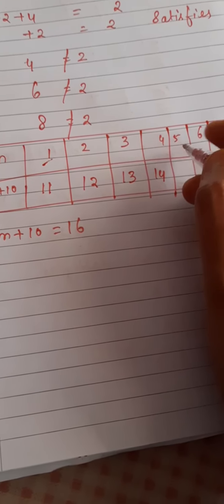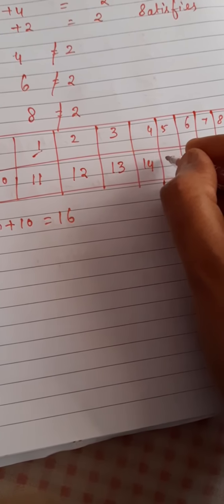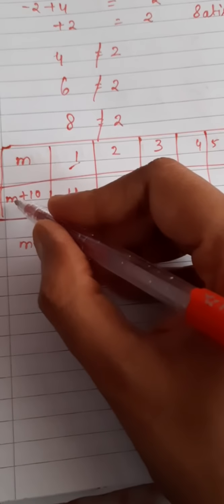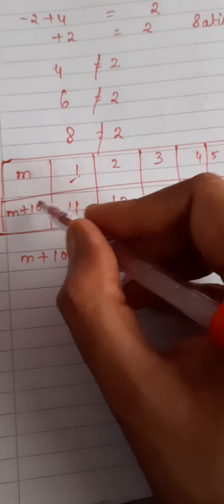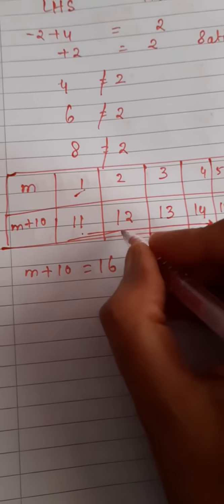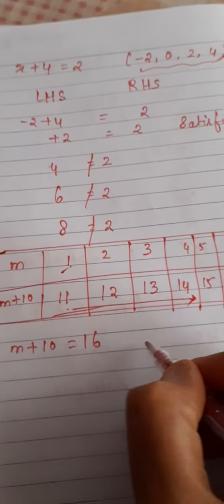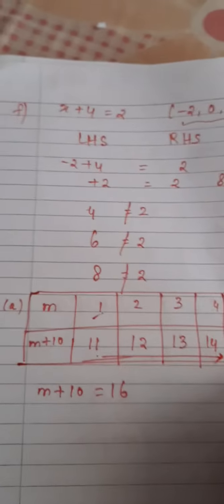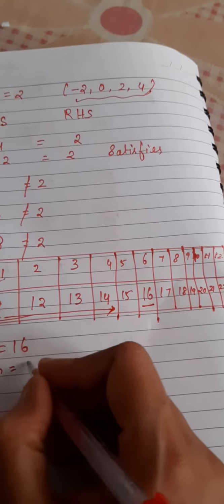It's incrementing by 1, added up by 1 every time. So 5 plus 10 is going to be 15. We know next is 16, 17, 18, 19, 20, 21, 22, 23. So we have finished the table, and we have to find where it solves this equation. At what value of m do we get m plus 10 as 16? It's here, when the value of m is 6.